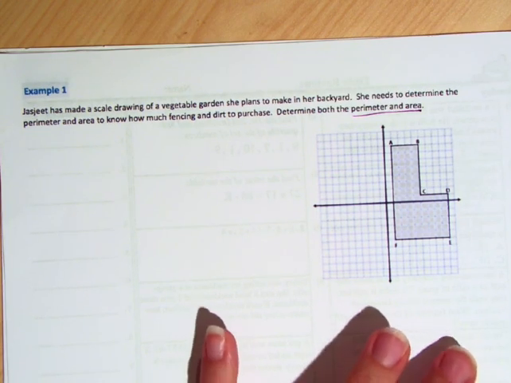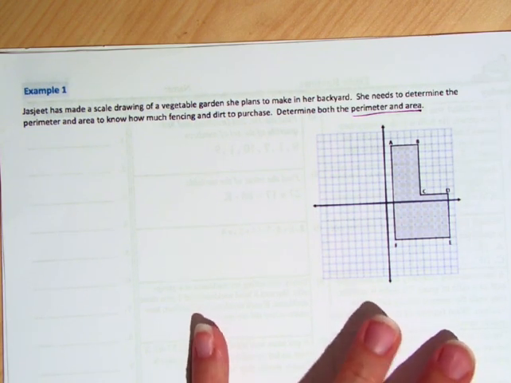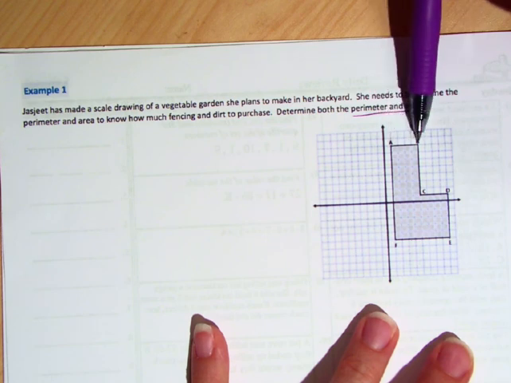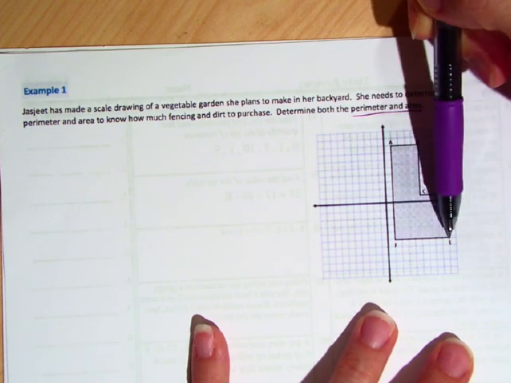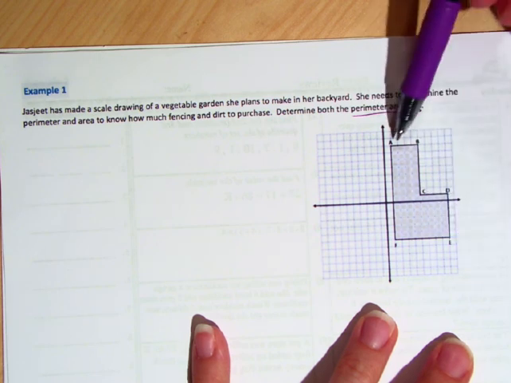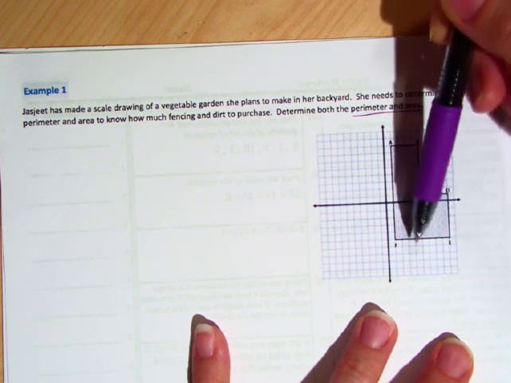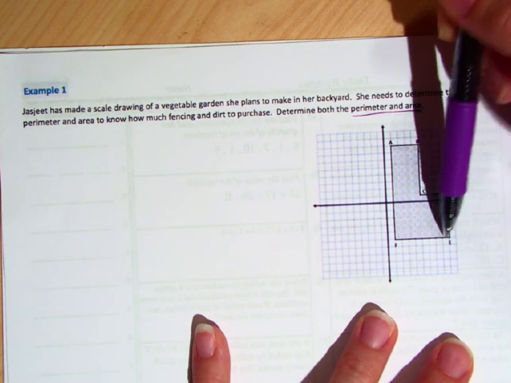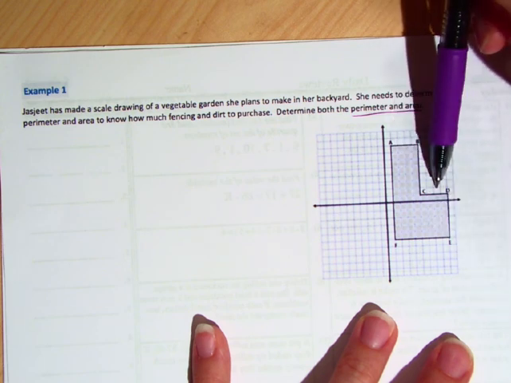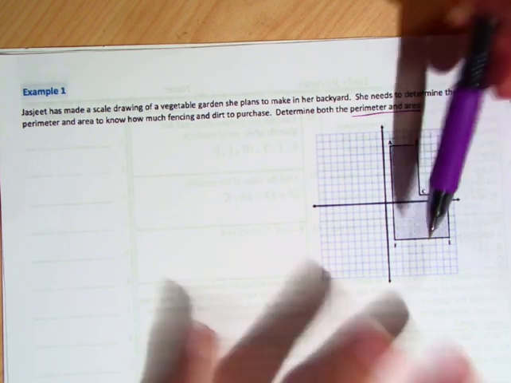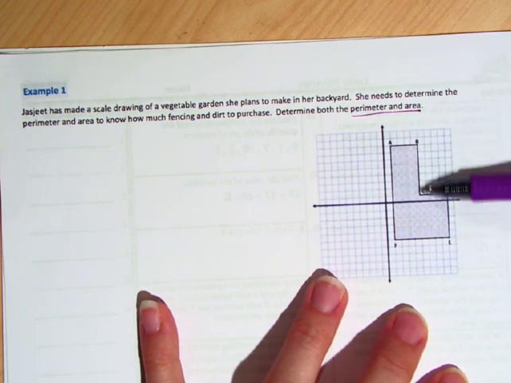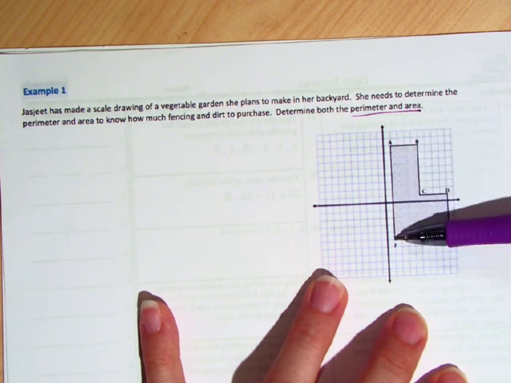Now, when I look at this, I see that this side plus this side is going to give me this whole side. So instead of finding this one and this one and this one, I'm going to find this one and this one and determine this one based on my addition. Same thing goes here. This side and this side together will equal that side.